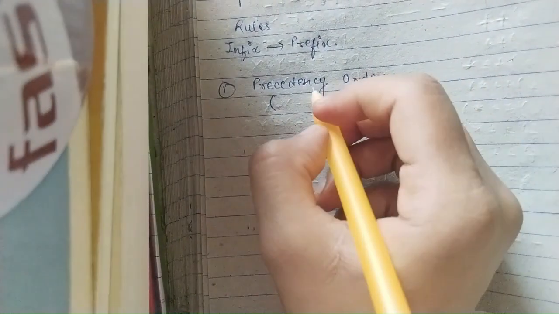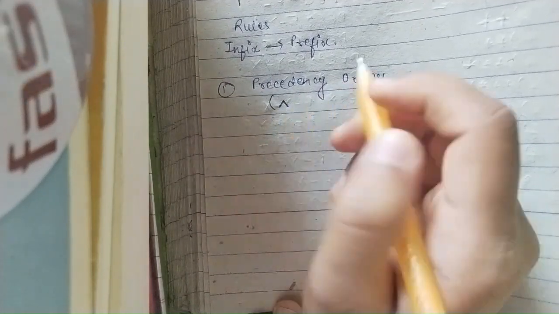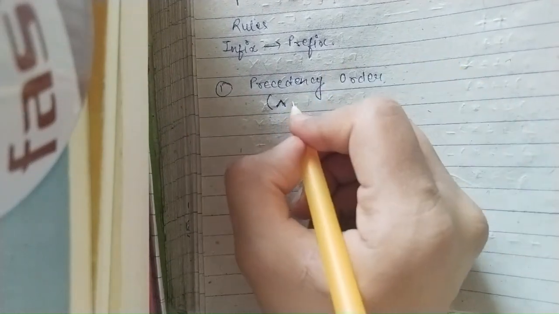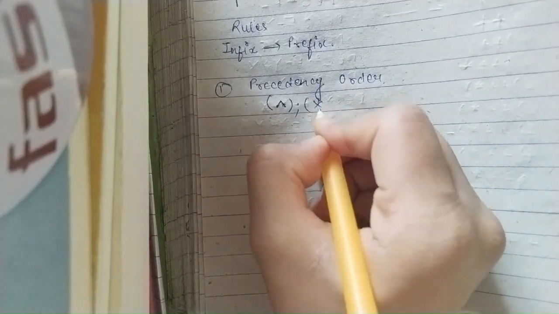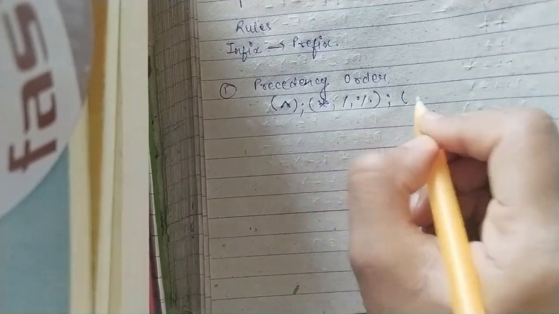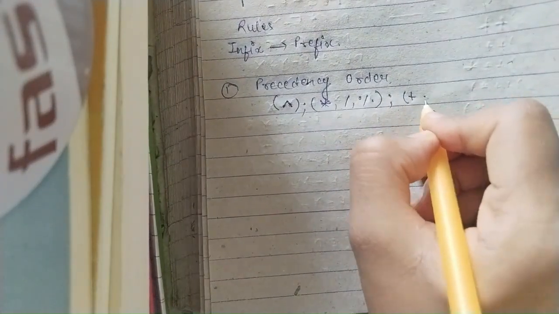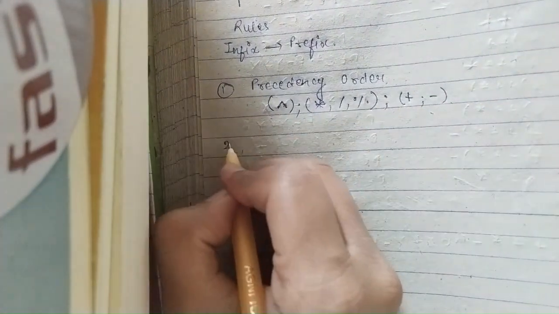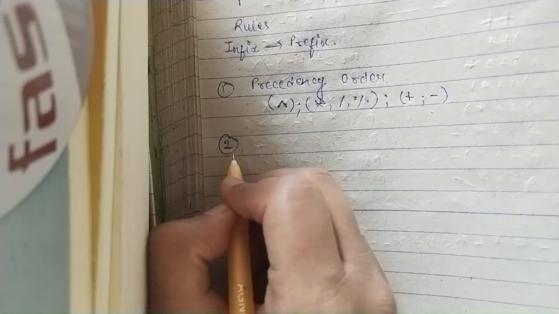This rule is the same one. First, your exponential sign has the highest precedence, then comes multiply, divide, and then mod, and the lowest precedence is plus and minus. Now the second rule is the icebreaker rule.